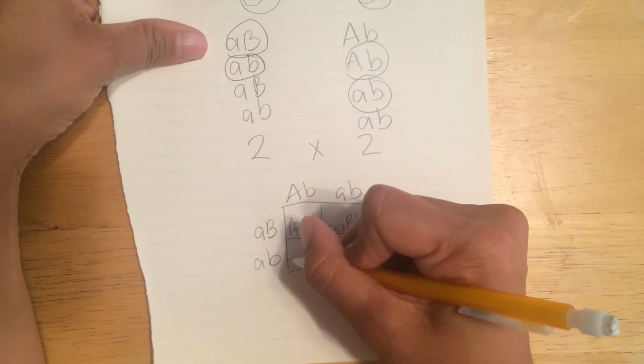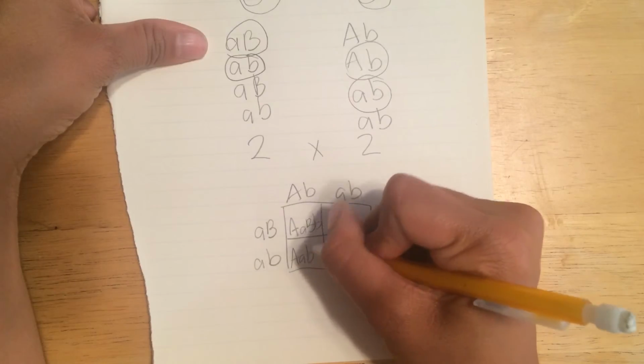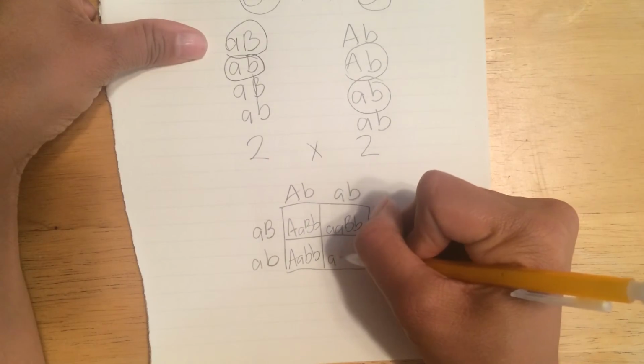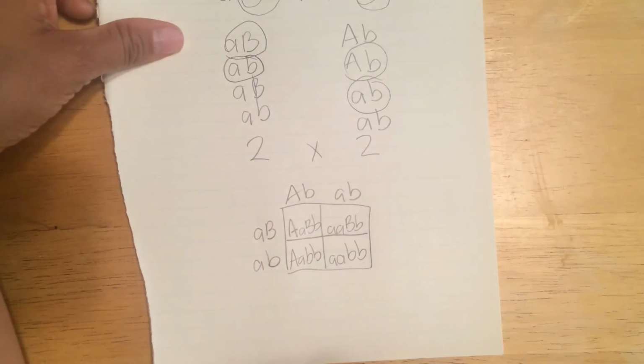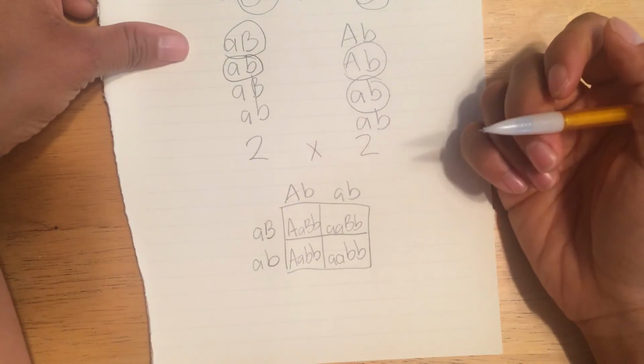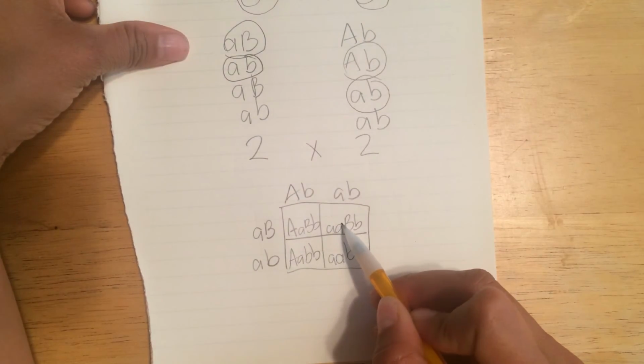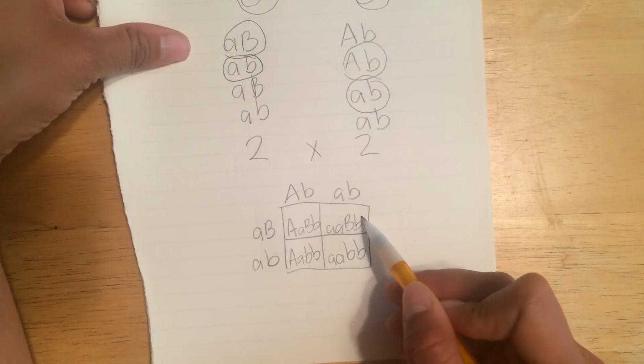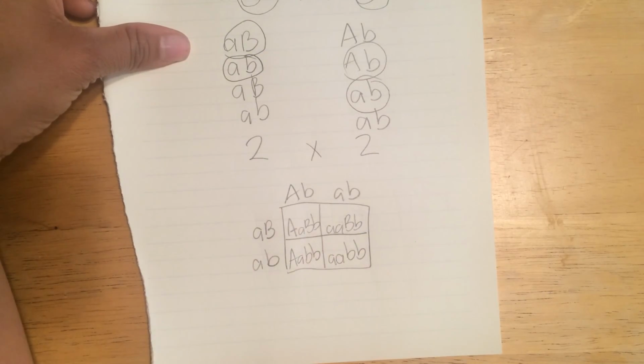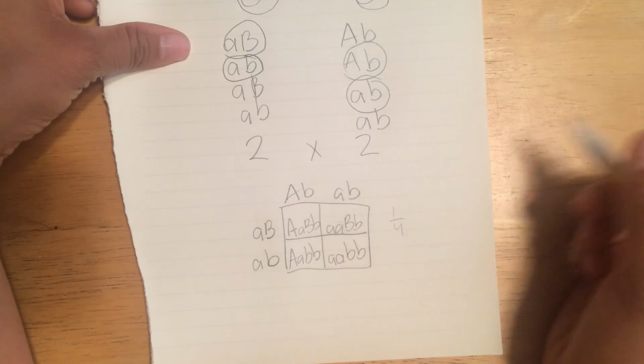And using the genotypes in the squares, I go ahead and answer any of the questions. Are they looking for a recessive trait A and a dominant trait B? Then in that case, this would be the correct answer. So it would happen 1 out of 4 times.